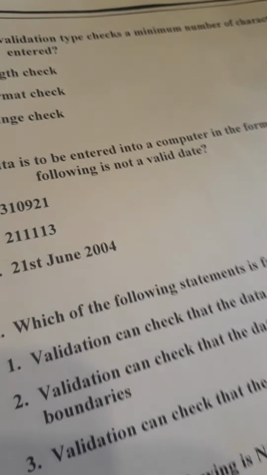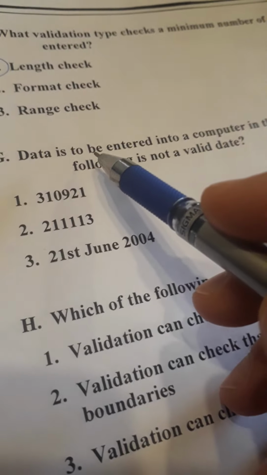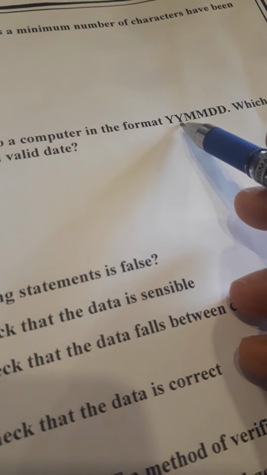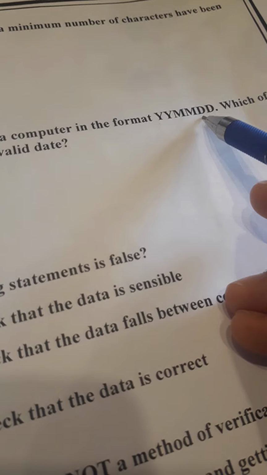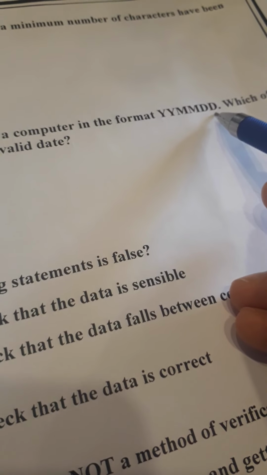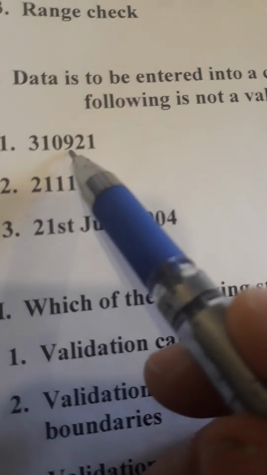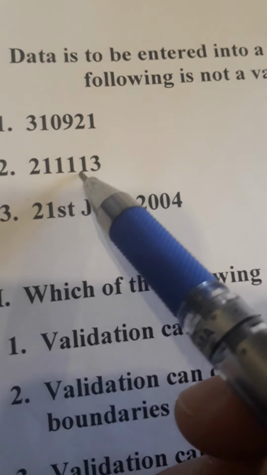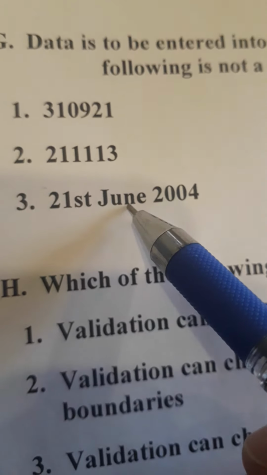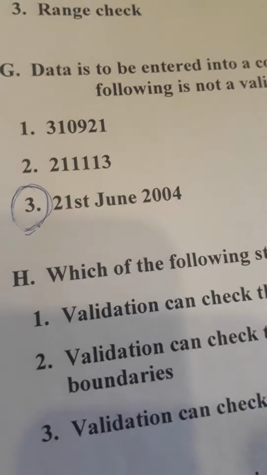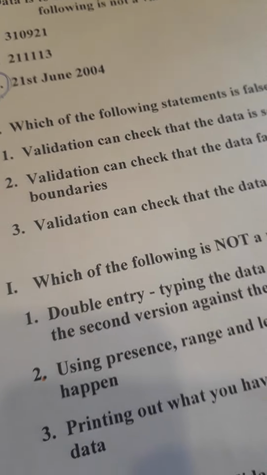So it's a length check. G. Data is to be entered into the computer in the format YY, MM, DD. YY means year, month, day. Okay? Which of the following is not a valid date? 31/09/21, 21/11/13, or 21st June 2004? I'm sure this one is not valid because it's not 6 numbers followed by each other.